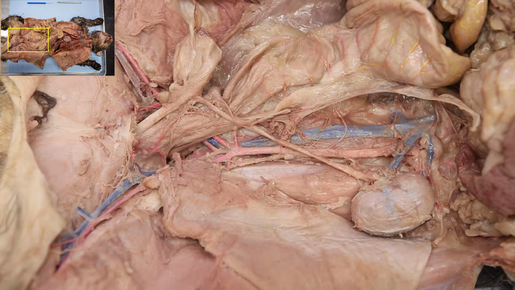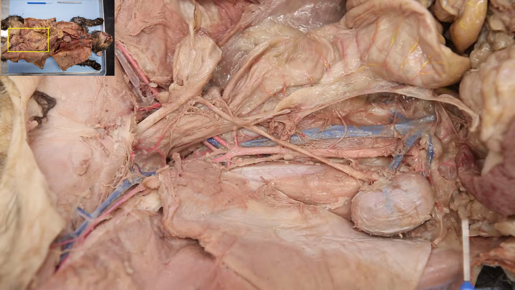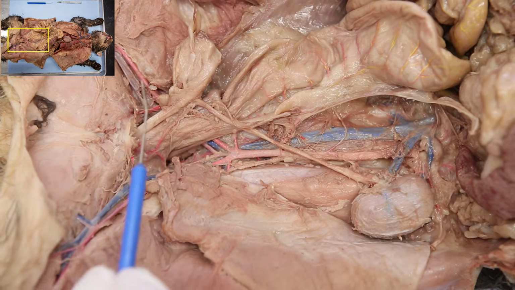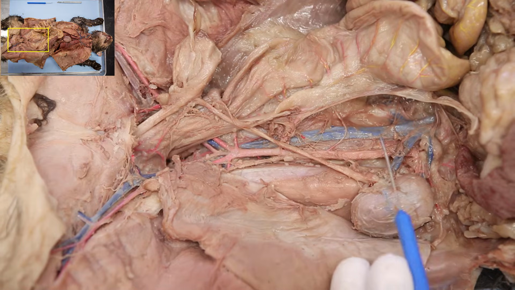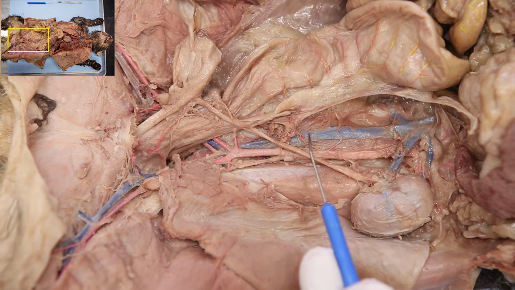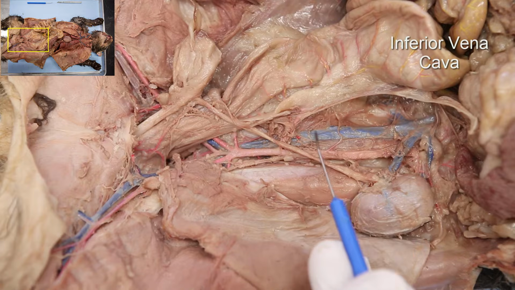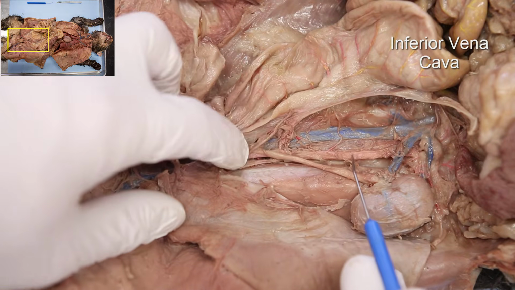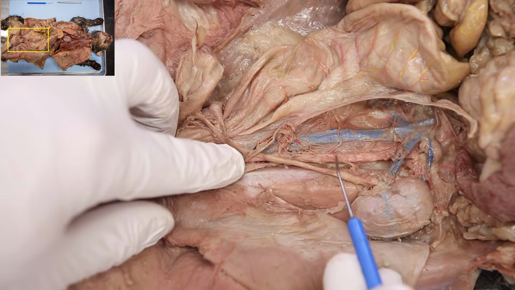We have now changed views and are looking at the abdominal down to the pelvic region. What you can see is this is our kidney orientation. This is the pelvis down in this region. So looking right down the middle, this major blue vessel is the inferior vena cava. This one right next to it is the abdominal aorta.